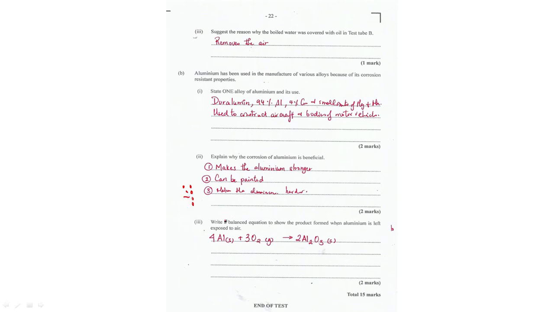And then it says here, write a balanced equation to show the product formed when aluminum is left exposed to air. So this is the best I could do. I wrote the one that I know, aluminum solid reacts with oxygen to give aluminum oxide. And that's it. I balanced it.